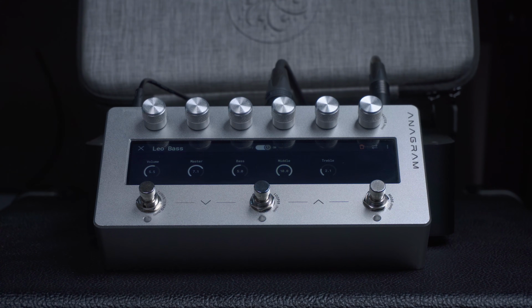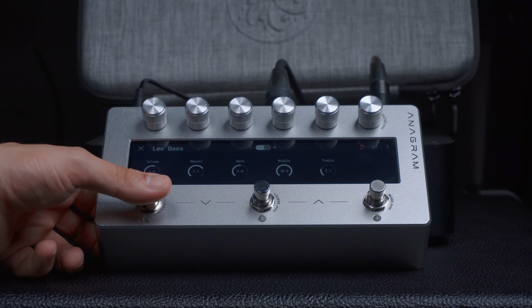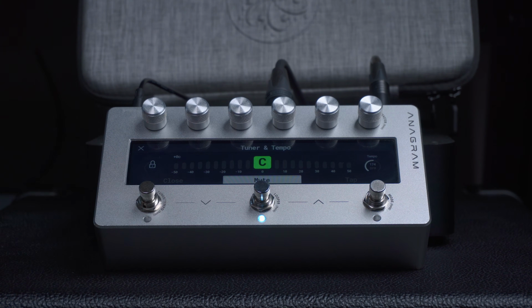Last but not least, you can now access the tuner by holding down the left foot switch even when you're inside the settings of a block, and not only from the signal chain, bindings, or preset name view.